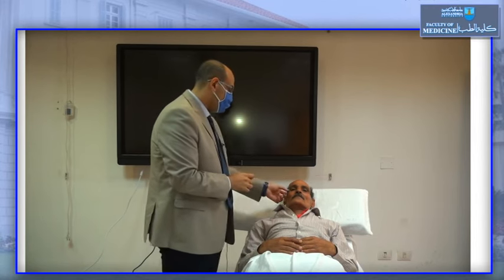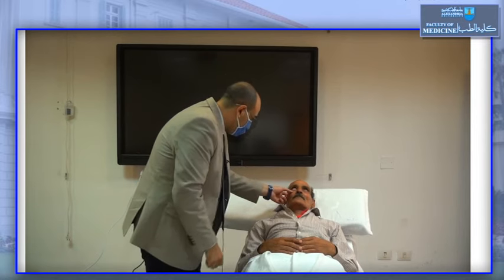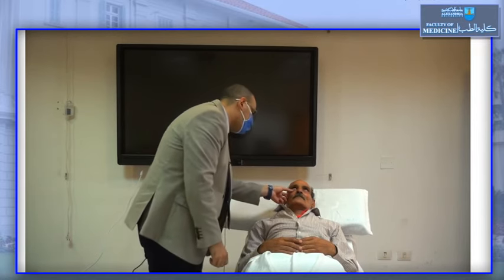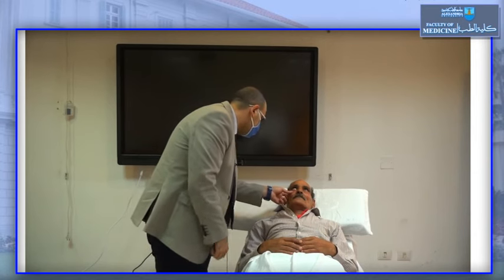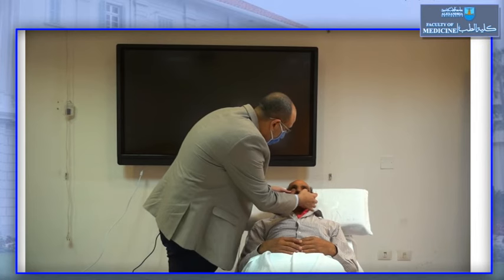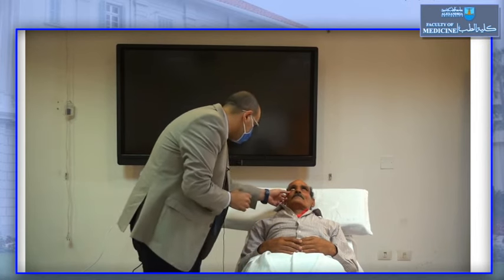And then we examine the patient. There is no xanthelasma. Ask the patient to look upward. Look for the vital colors, pallor and jaundice. There is no pallor, no jaundice, no subconjunctival hemorrhage.